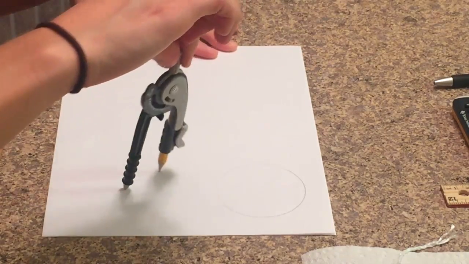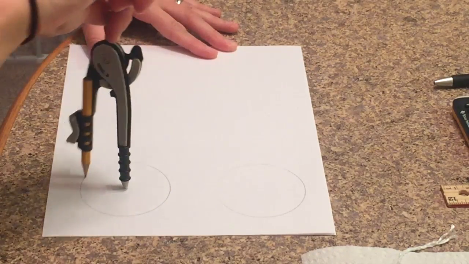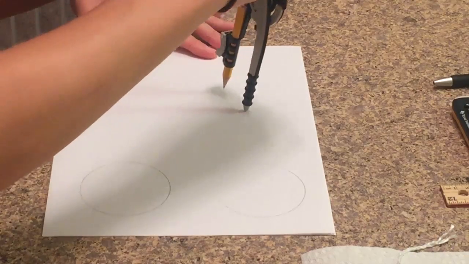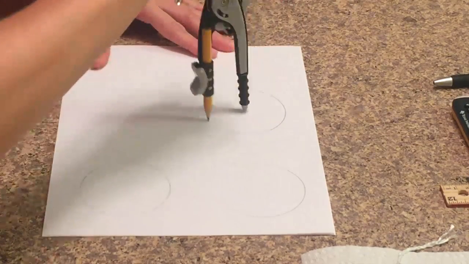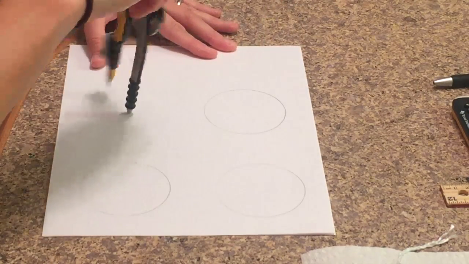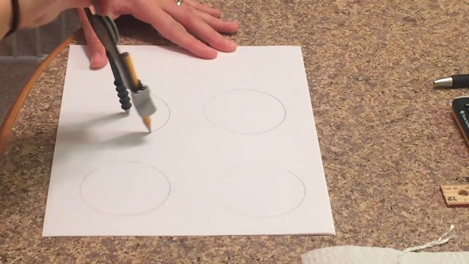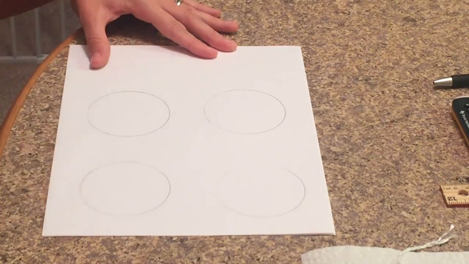Try and get them perfect, but I know the compass sometimes will slip, so do your best. Now that we have our 4 circles drawn, this is where the fun part starts.